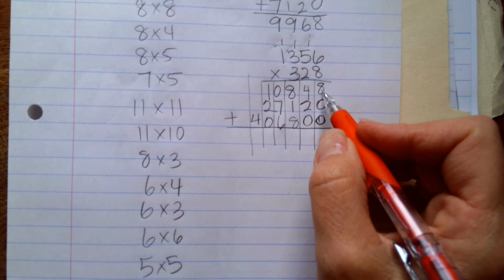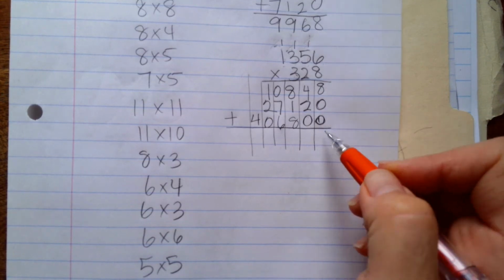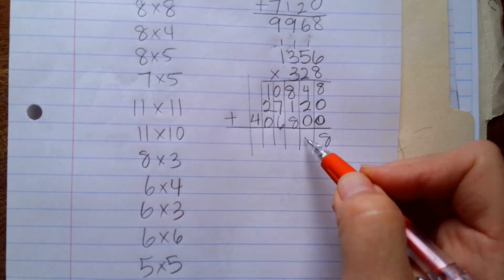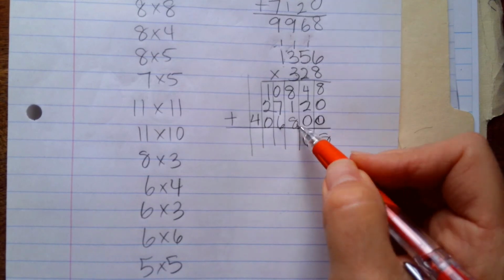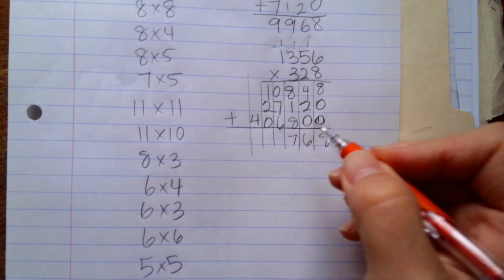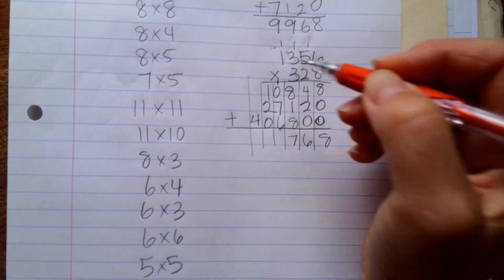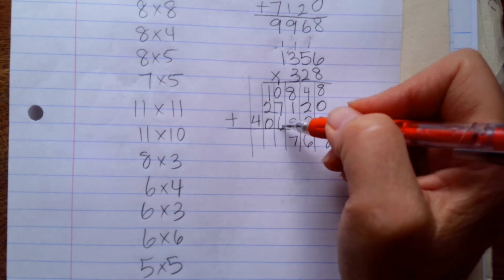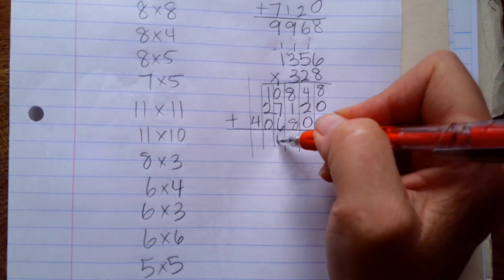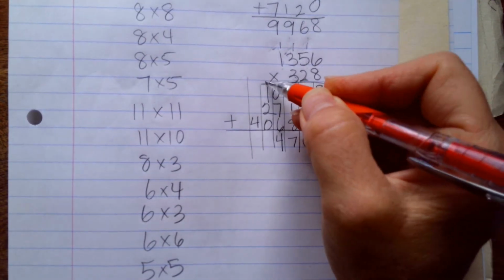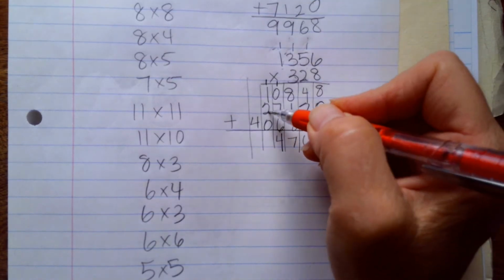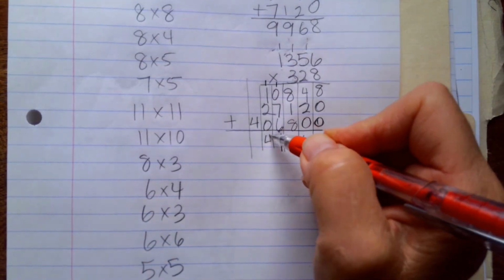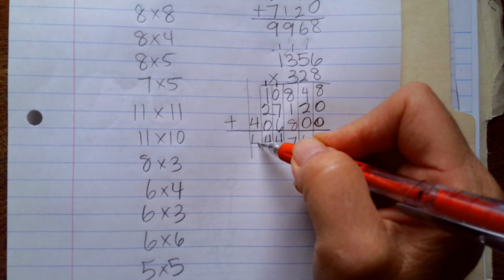So now we do 8 plus 0 is 8, 4 plus 2 is 6, 8 plus 1 plus 8 is 17. I put the 7 there. I put the 1 here. 7 plus 6 is 13, plus 1 is 14. I put the 4 here, and I put the 1 here. 2 plus 1 is 4, and then 4 plus 0 is 4.